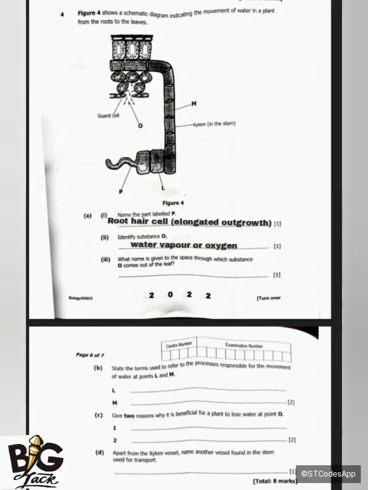Then Roman numeral 3 is saying, what name is given to the space through which substance O comes out of the leaf? So I'm going to say the name which is given to this space here is called the stoma, or the stomata.